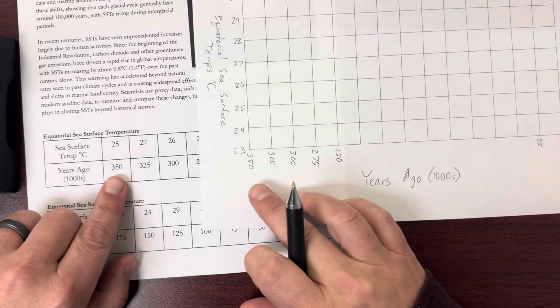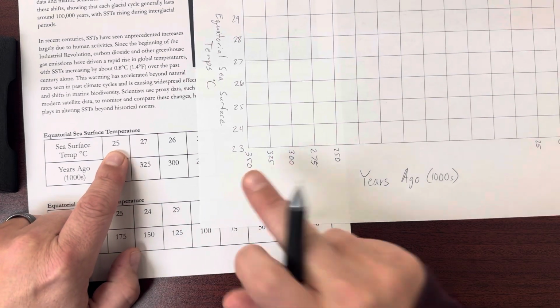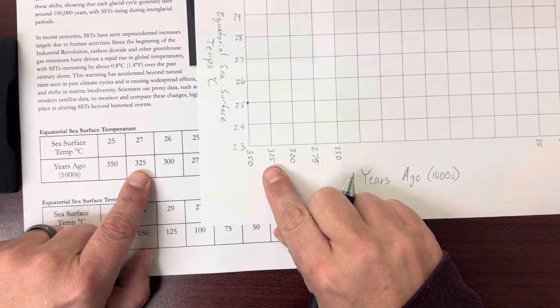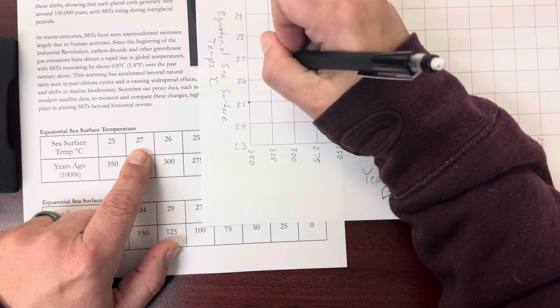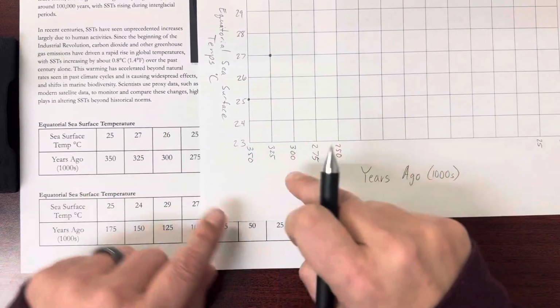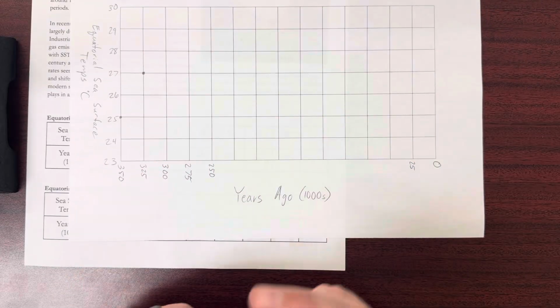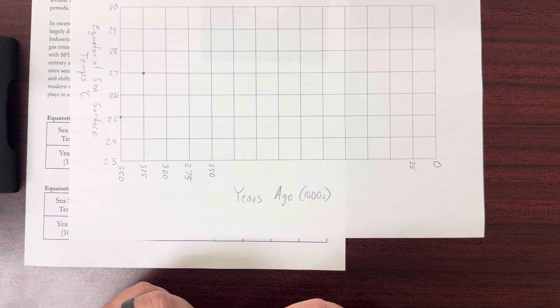So let's graph a couple of these points. 350,000 years ago, sea surface temperature 25 degrees, so I'm going to put a dot right there. 325,000 years ago, 27 degrees, so I'm going to put a dot right here. And you're just going to keep doing that for all of these all the way across, and it's going to show you how temperatures, in this particular case, temperature of the ocean, has slowly changed over time, but matches periods of glaciation and non-glaciation.